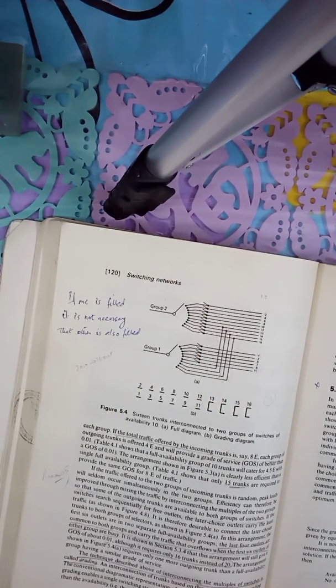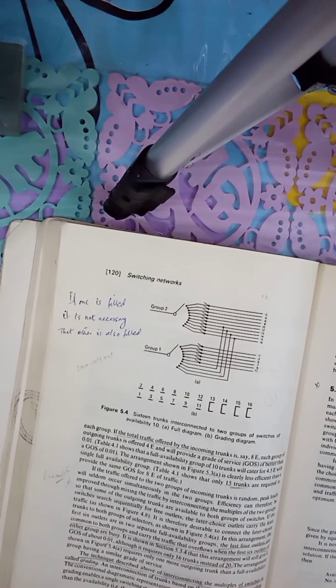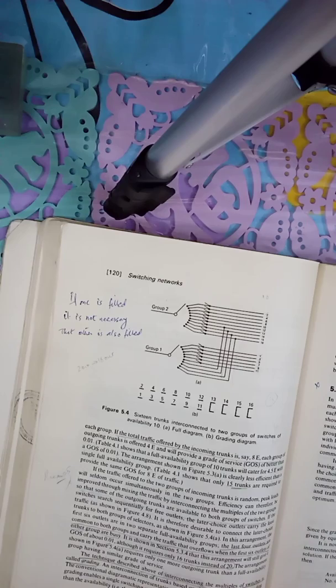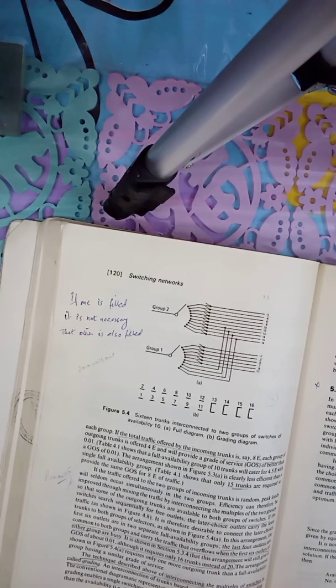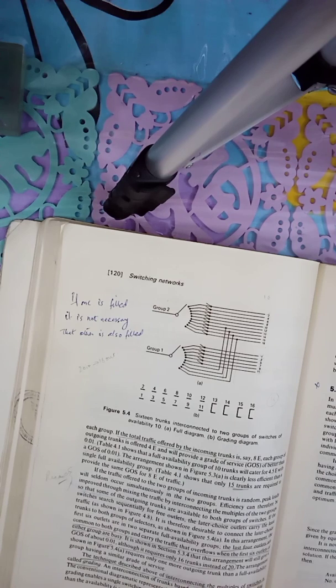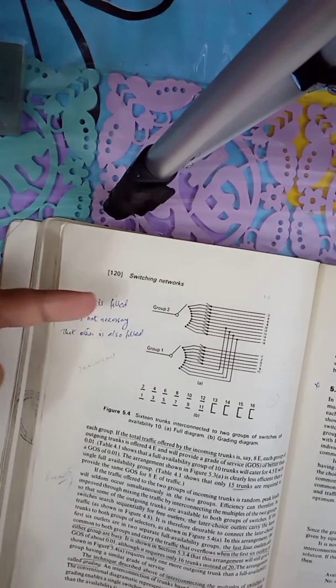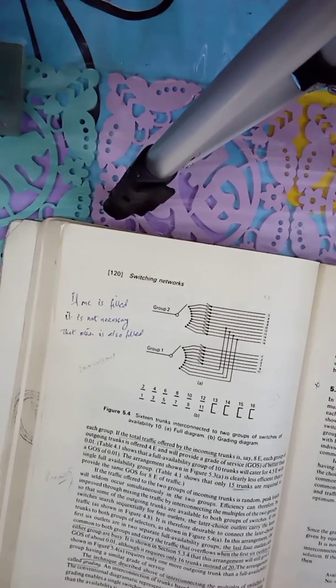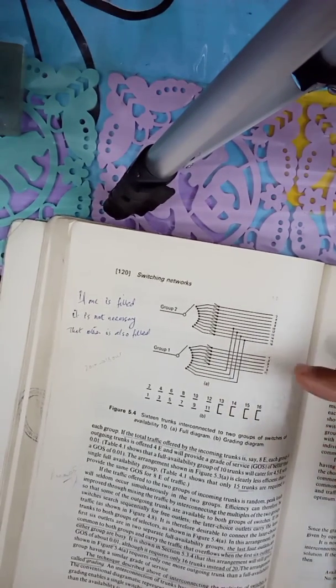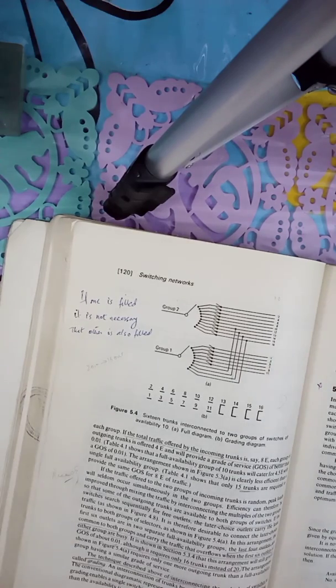Although they do not have full availability, we cannot have full availability still, but we have provided improved availability. We cannot have full availability because all the calls coming from group 2 cannot have access to the trunks 1, 3, 5, 7, 9 and 11. Similarly, all the calls coming on group number 1 cannot have access to the trunks 2, 4, 6, 8, 10 and 12.